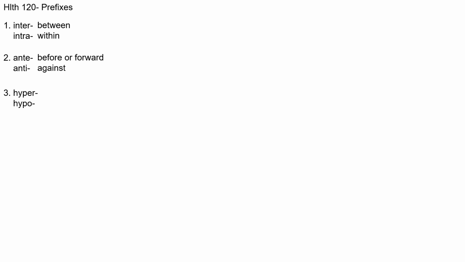They are complete opposites. Hyper is above or excessive. Hypo is below or deficient. Now, once again, you see that conjunction or. Above is looking at location. Below is looking at location. Excessive and deficient are referring to amounts. So we've got to use one definition or the other, but not both.